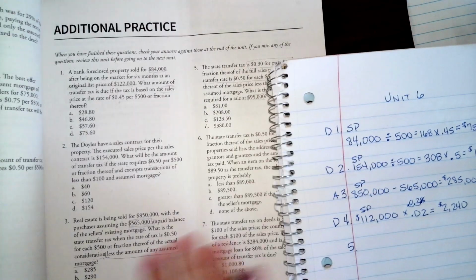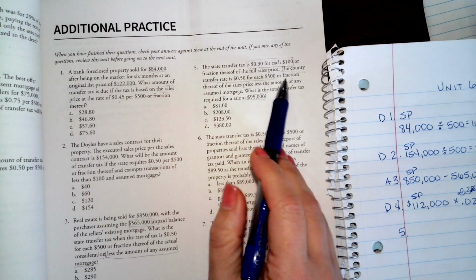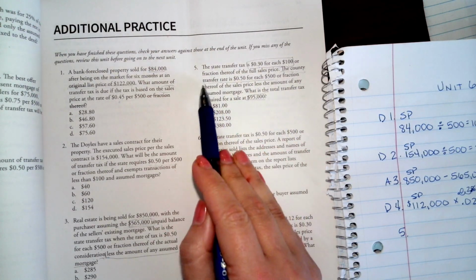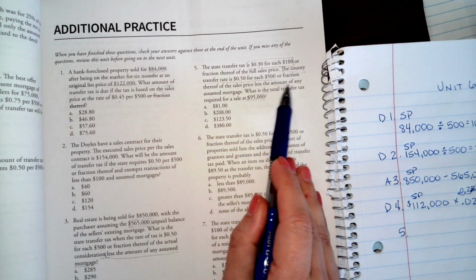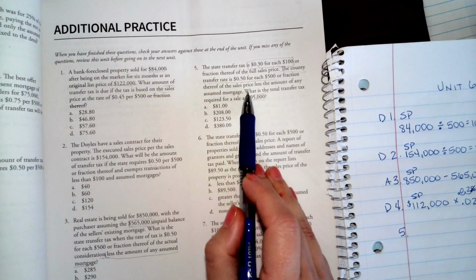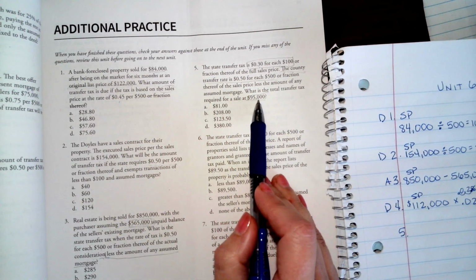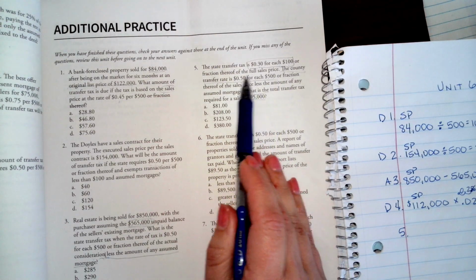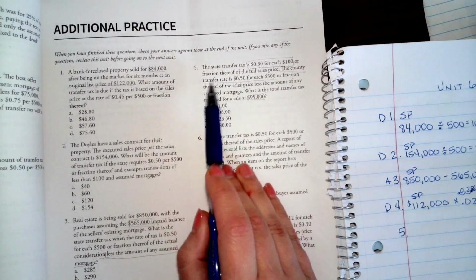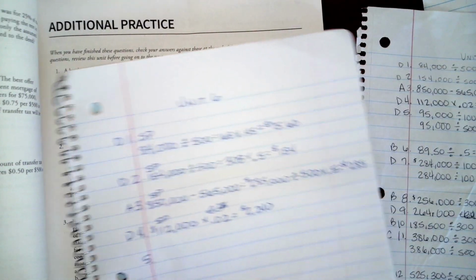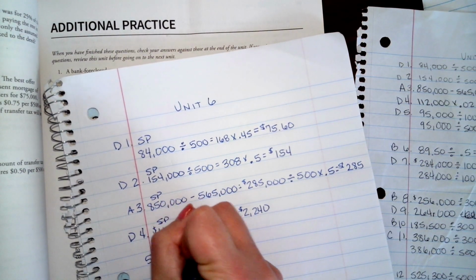Number 5 says the state transfer tax is 30 cents for each $100 of the sales price. The county transfer rate is 50 cents for each 500 of the sales price, less the amount of any assumed mortgage. What is the total transfer tax required for a sale of $95,000? It's asking for the total transfer tax, so we need to find state and county and then add them together.